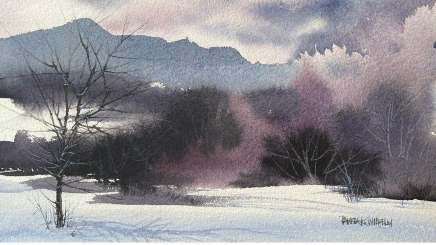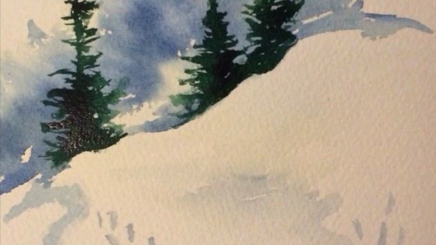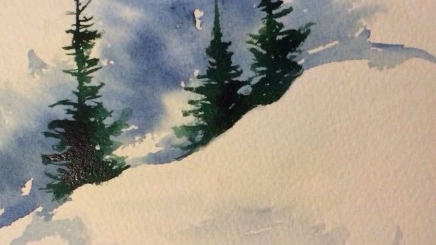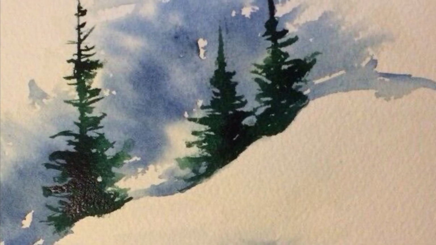See how some elements of all three of the previous compositions are evident here in this one by Pamela K. Wilhelm. Here we have a simple foreground, a middle ground of interesting trees, and snow shadows in the background.